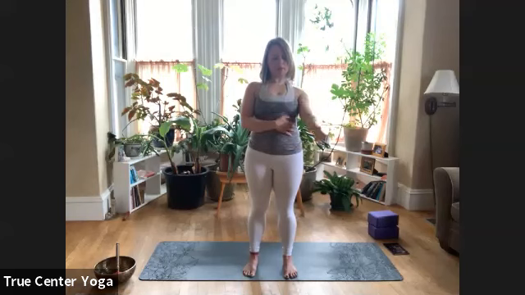Just noticing what's here. If you're getting tired, just notice. Challenge yourself if you do feel some fatigue. Maybe give yourself one or two more. And then we'll switch directions. So from a neutral arm, forward, up, back, down. Forward, up, back, down. Forward, up, back, down. One more time and release.